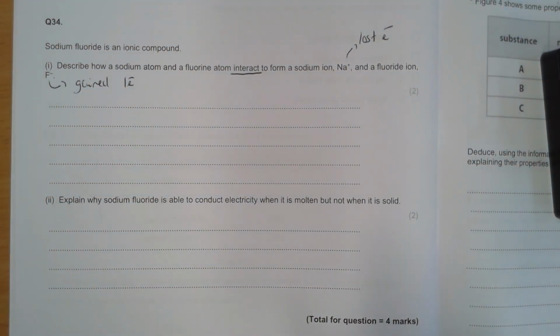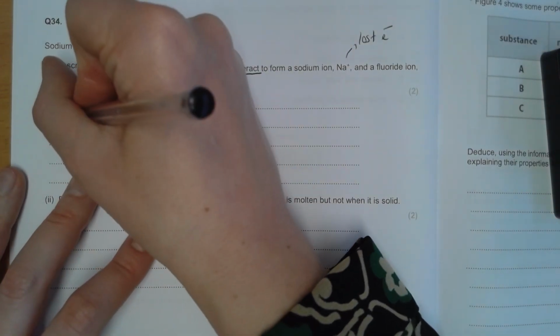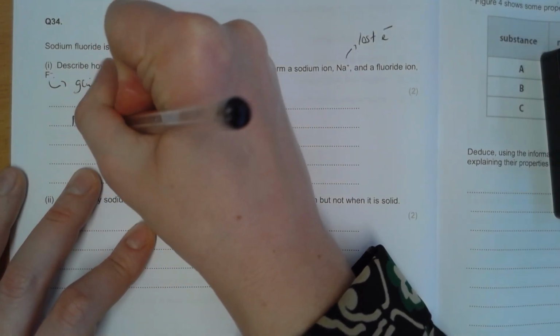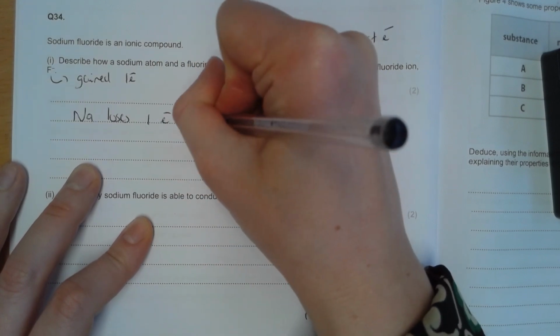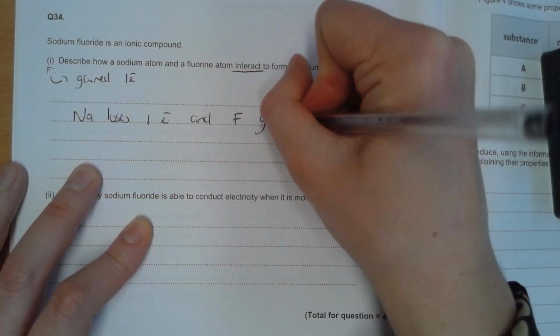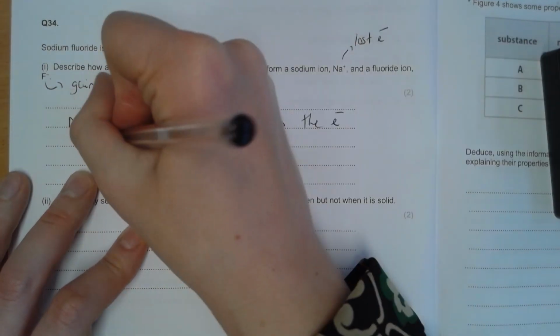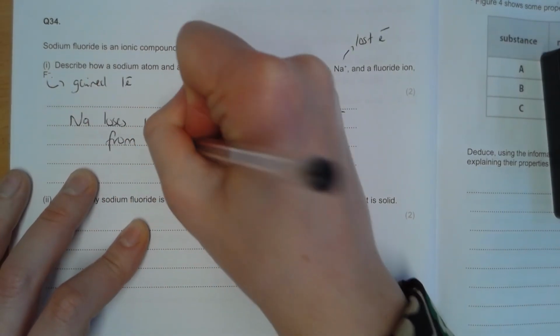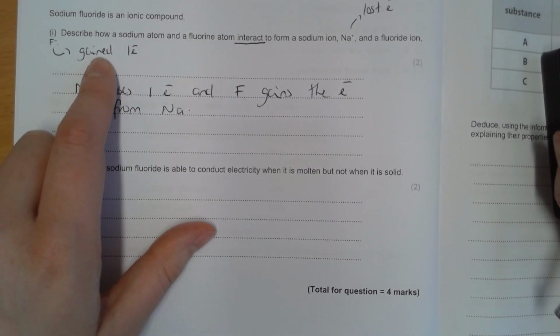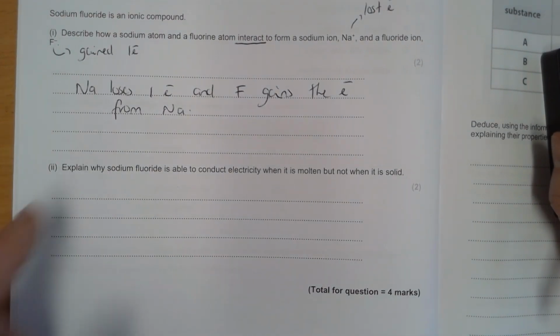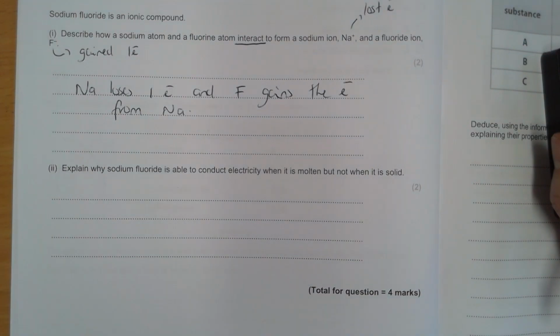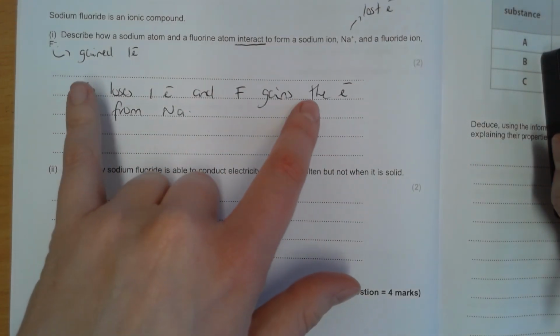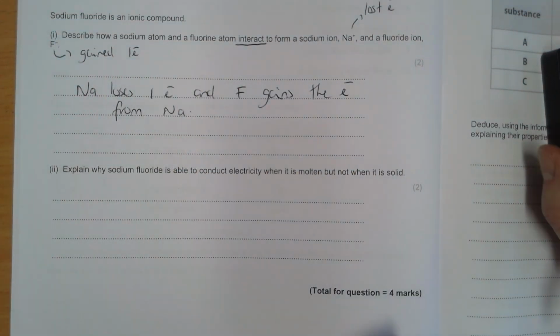So in order to get the marks here, what you're going to have to say is that sodium loses one electron and fluorine gains the electron from sodium. Okay, if you just say fluorine gains, but you don't say where it gets the electron from, then you're not describing how these two interact. So you can say sodium transfers one electron to fluorine, fluorine gets one electron from sodium, anything along those lines, but make sure you're telling me that sodium loses, fluorine gains, and sodium gives fluorine that electron.